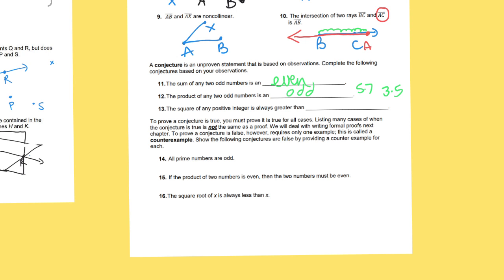So if you take a positive value like 1, 2, 3, 4, 5, etc., and you square it, what happens? It is always going to be greater than what number? 0. The next thing would be it's not always greater than itself, because what happens if you square 1? You get 1. So it's always bigger than the value 0.